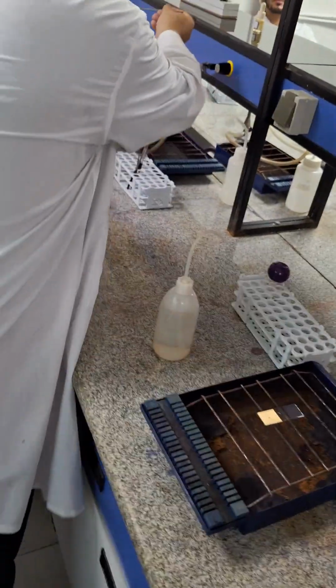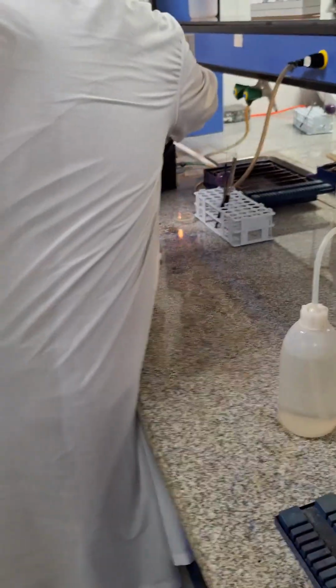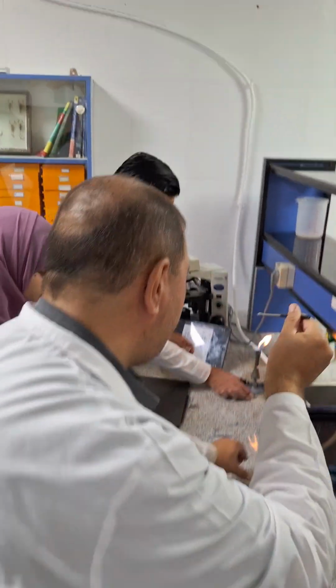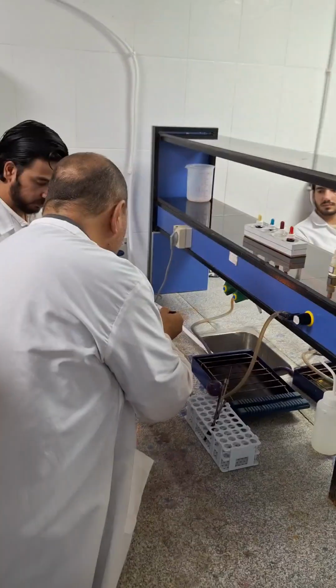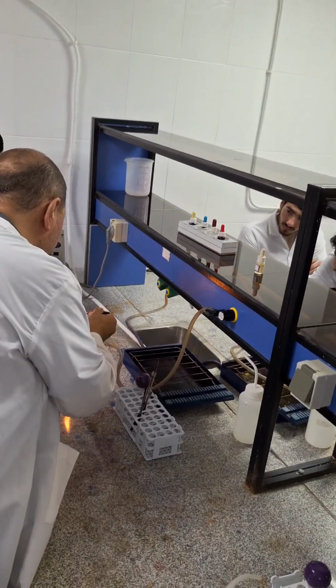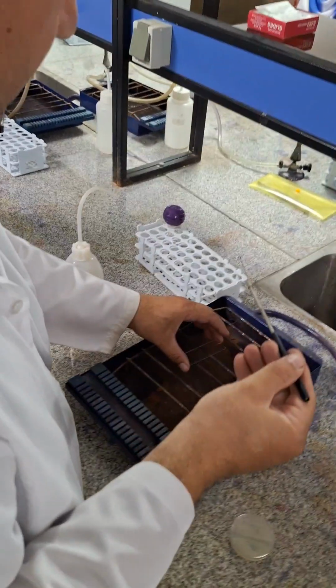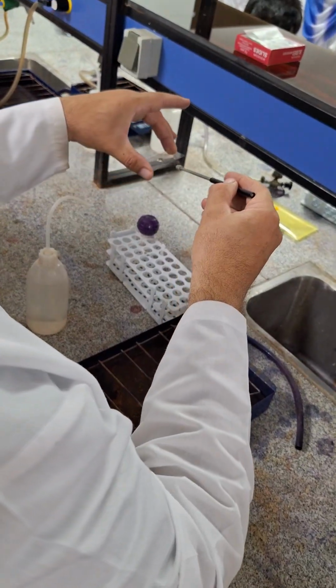Then sterilize your loop and take a very small amount of bacteria and mix it with water.